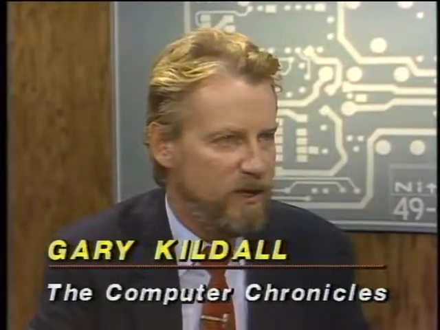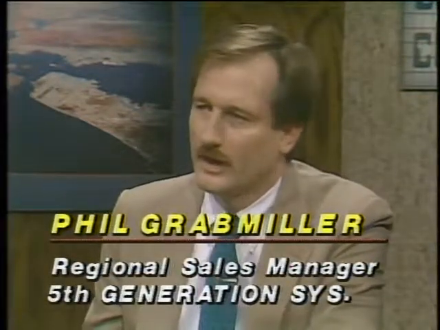Yes. Tell us a little bit about that. How do you archive your disks? Fastback uses the existing drives in the system to back up, which is a low-cost approach to bringing data backup and security into the user's life. So backing up from the hard disk to a floppy? Yes.